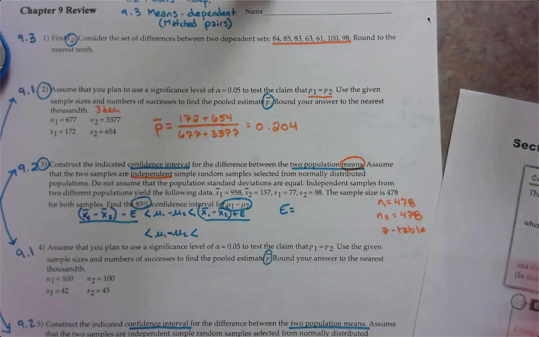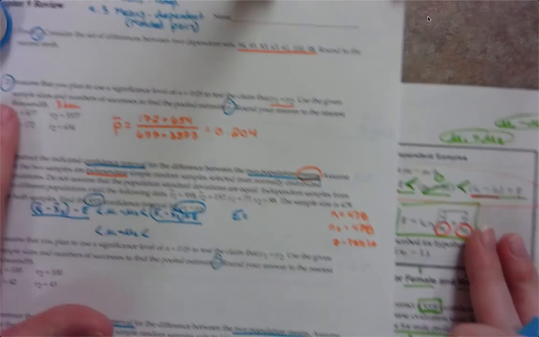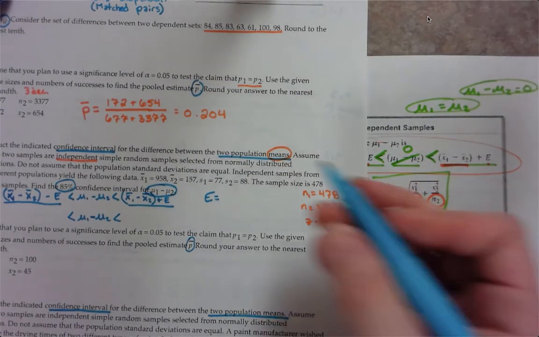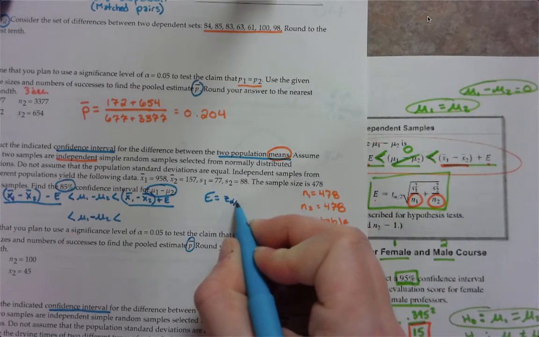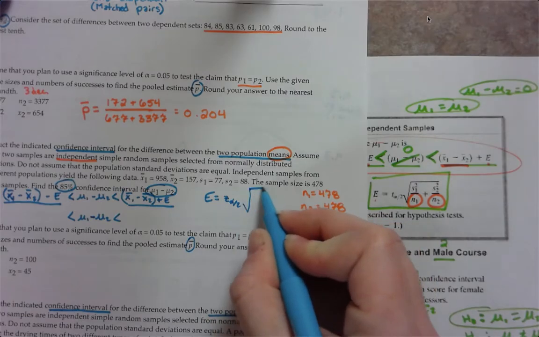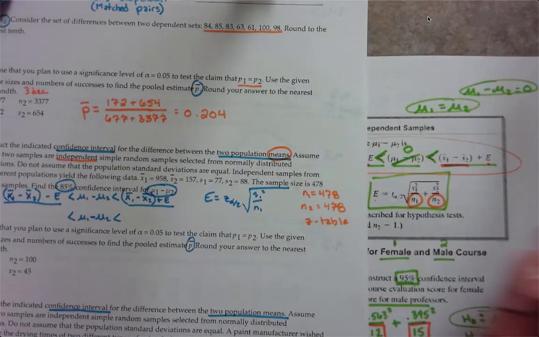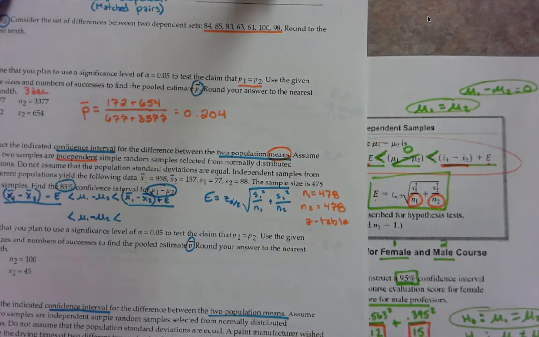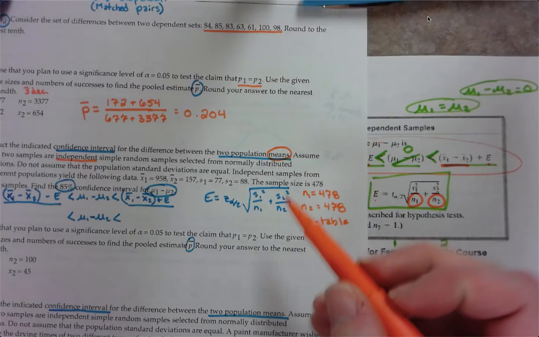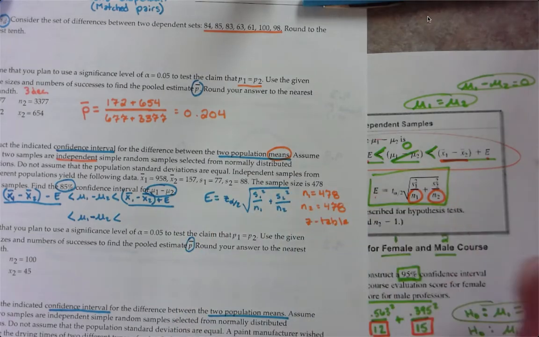Okay, formula for error. The confidence interval for error is that t, or in this case it's going to be z, is what we're going to use, z of alpha over 2, square root of s1 squared over n1 plus s2 squared over n2. If you don't want to rewrite that, you don't necessarily have to, but I just did. So the z of alpha over 2 for an 85% confidence level.